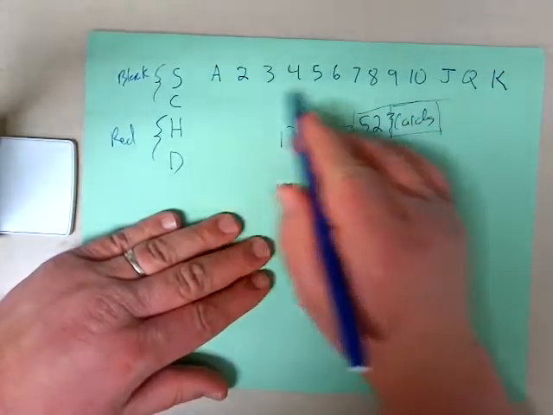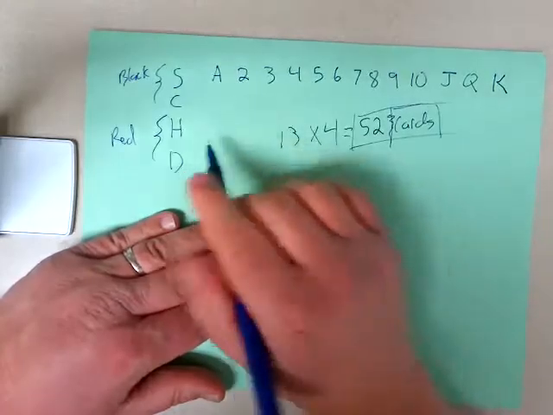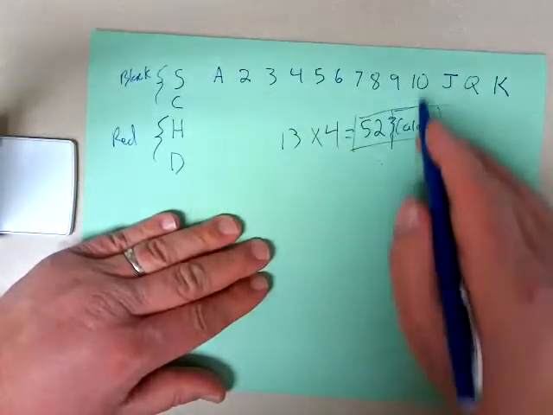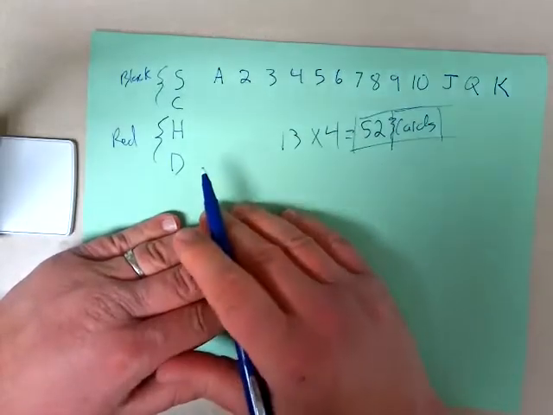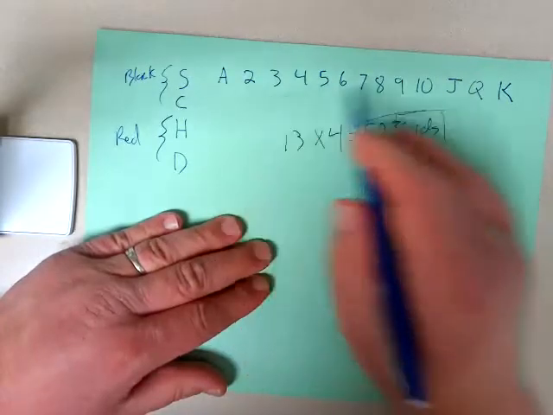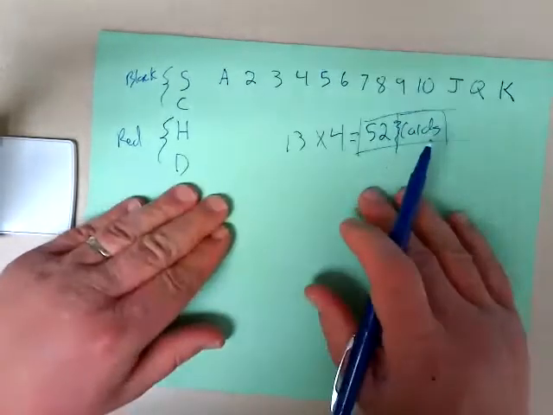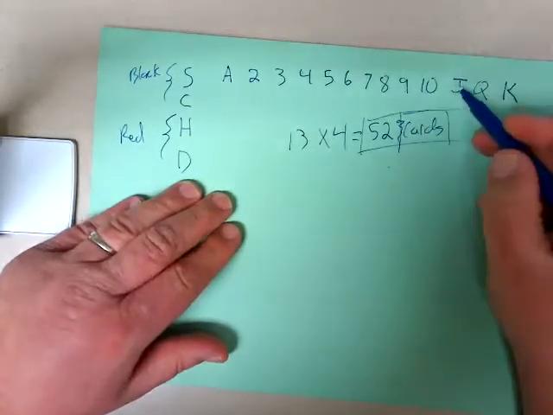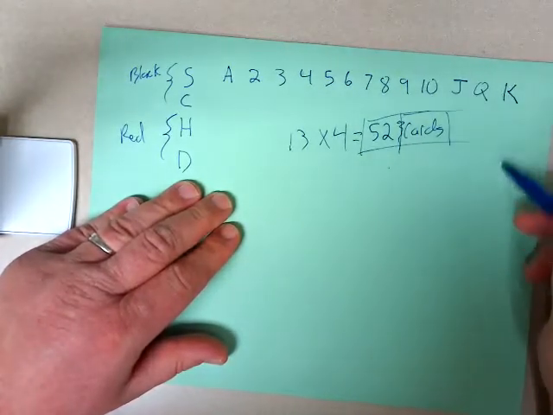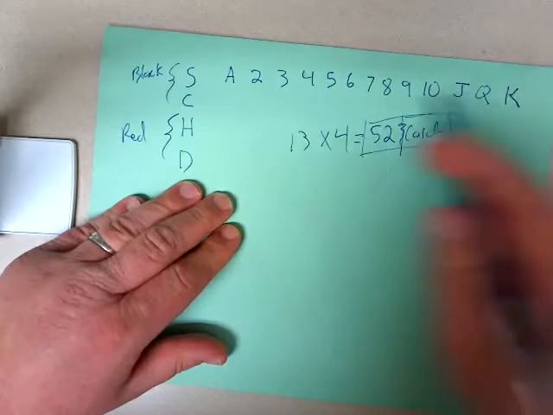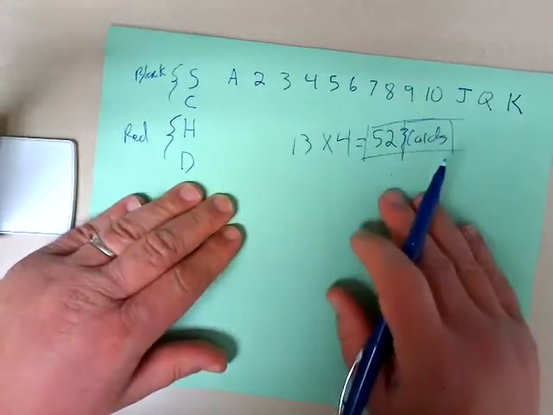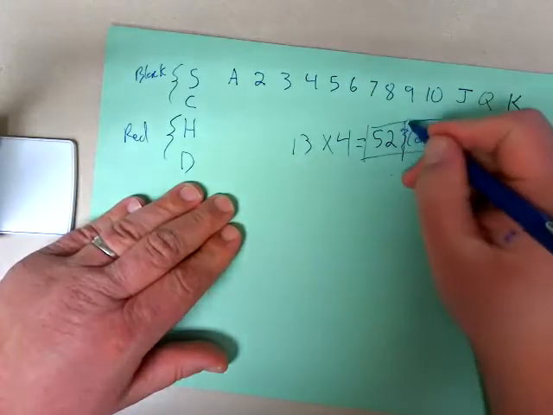You also have 10 number cards for each suit. So there's 40 number cards total. Ace through 10 for each suit. 40 number cards. And then each suit has 3 face cards. And that's 3 times 4. So there's 12 face cards. So there's 40 number cards, 12 face cards. Again, 52 cards in the deck. Okay?